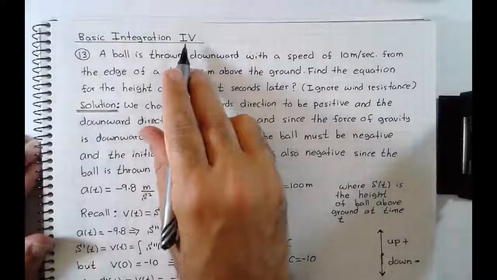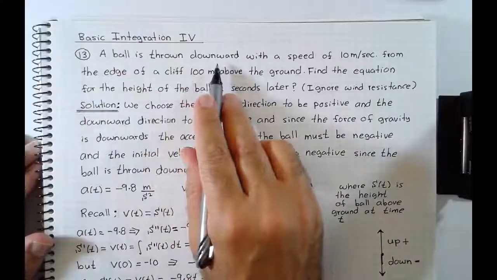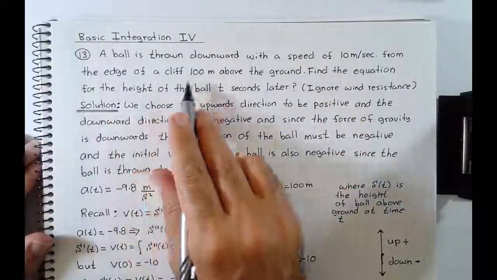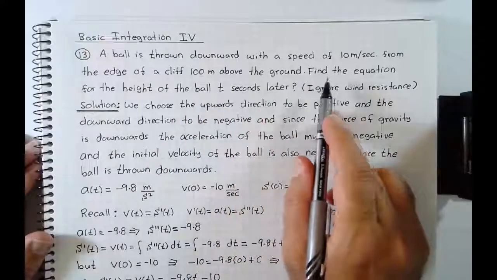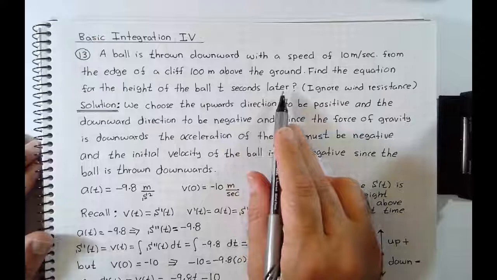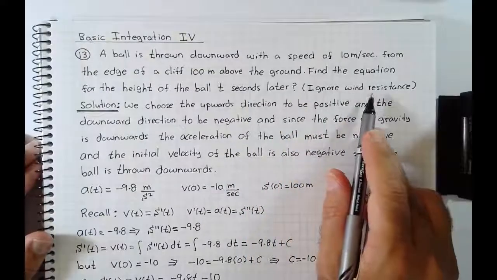Basic integration 4. A ball is thrown downwards with a speed of 10 meters per second from the edge of a cliff 100 meters above the ground. Find the equation for the height of the ball t seconds later. We can ignore wind resistance.